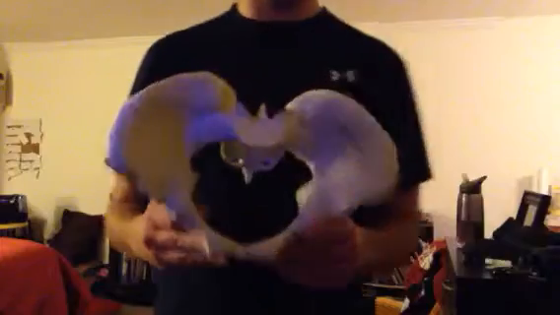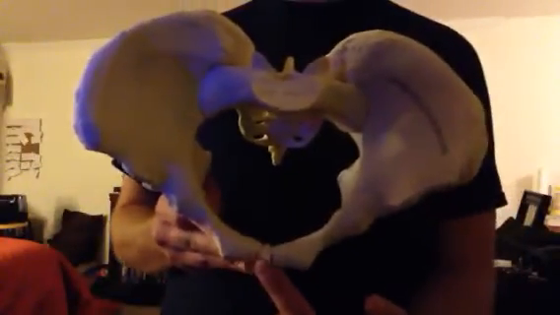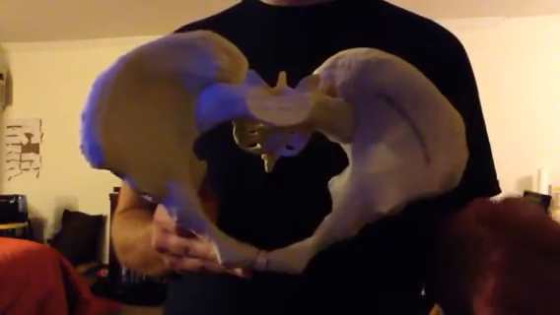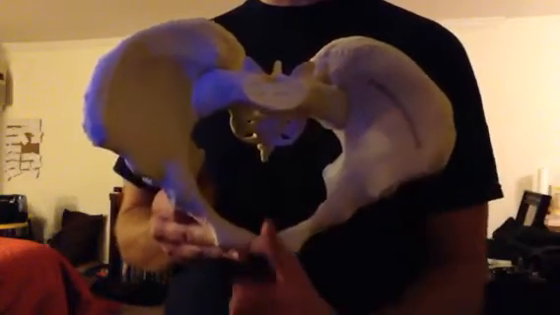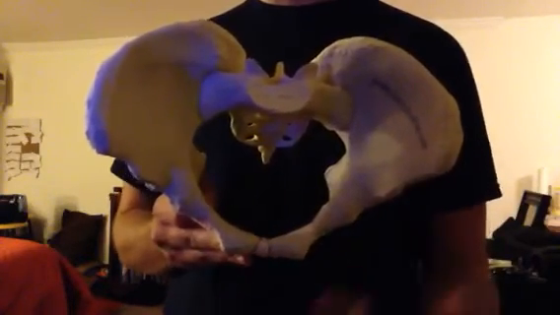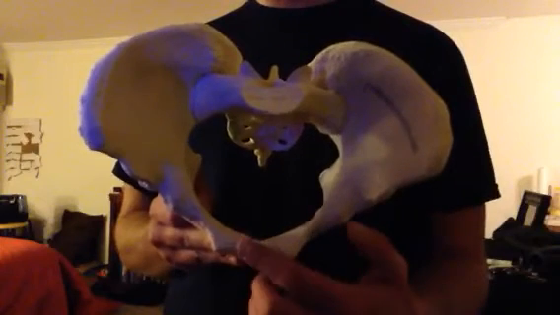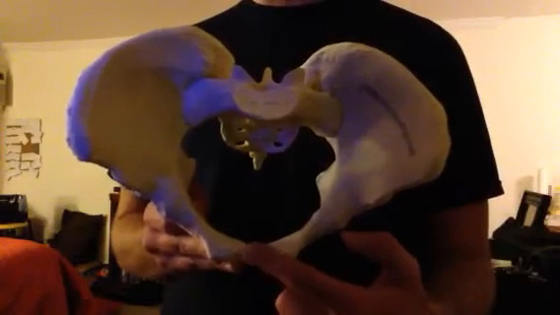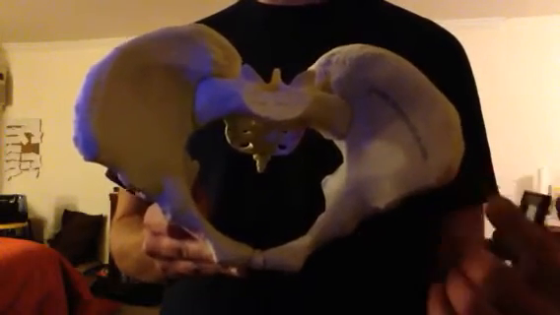So just to orient you, my inlet is bordered by the pubic symphysis right here, the ASISs on either side, and the sacrum. I can break this into a left and right. I can also go anterior posterior. So my anterior inlet will be made up of the pubic symphysis and the ASIS. Posterior inlet would be ASIS and sacrum.